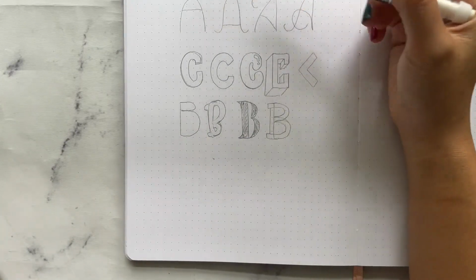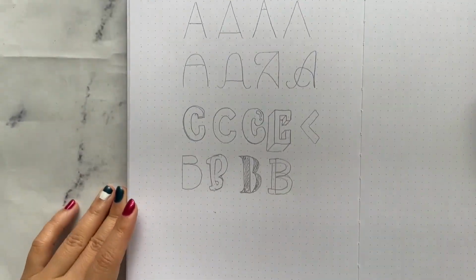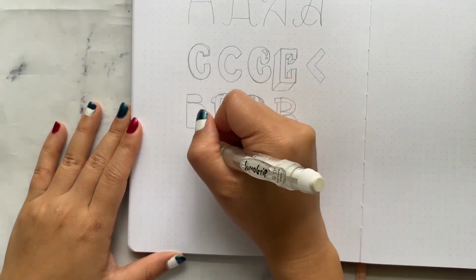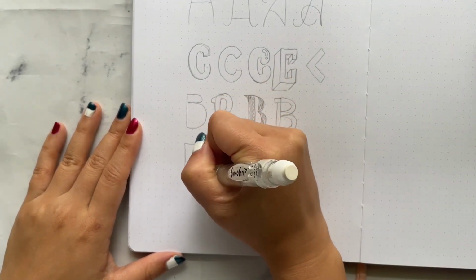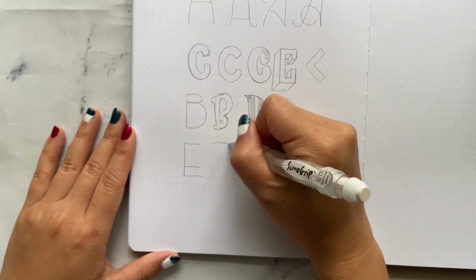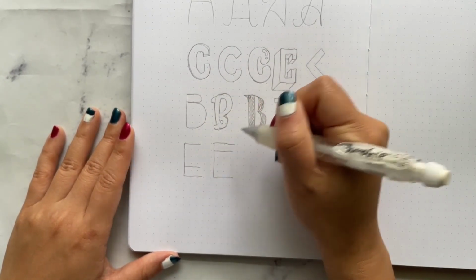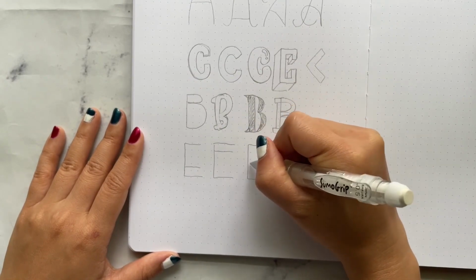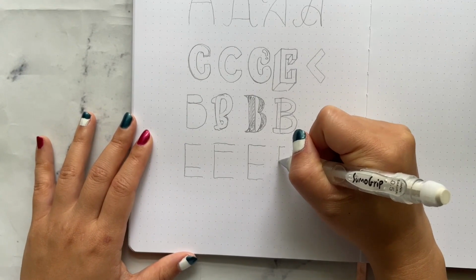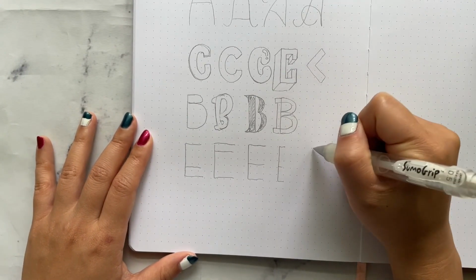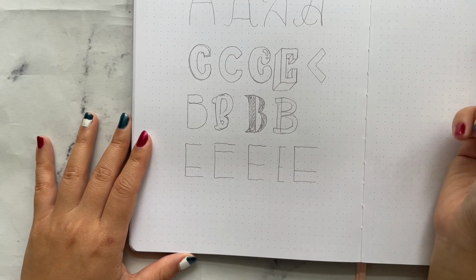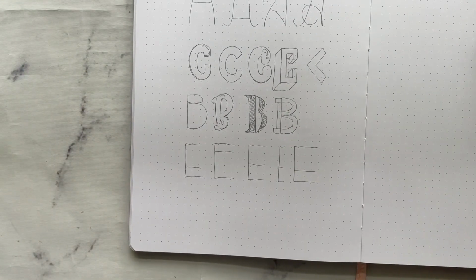So if you do like I said, you can change the location of your crossbars. You can do it with E as well. E is always a fun thing to play with your crossbars. So for example, do it at the very bottom, you can do it at the very top, or you can do it in the middle. And you can also change the width of your letter. So for example, if you make the letter E very narrow, or you can make it very wide, and that'll also change. So it really depends on the word that you're doing.